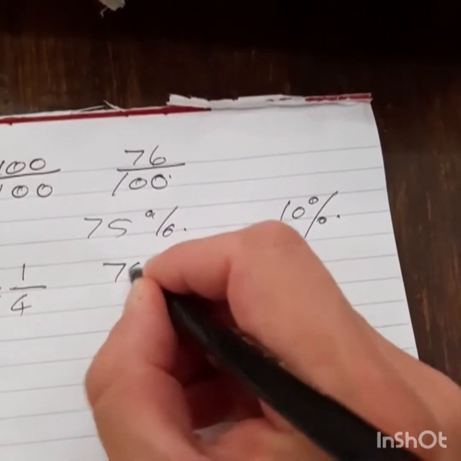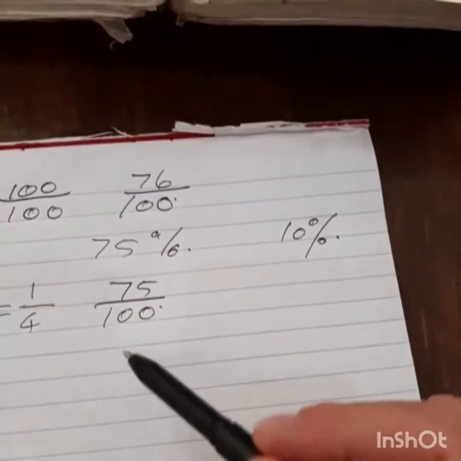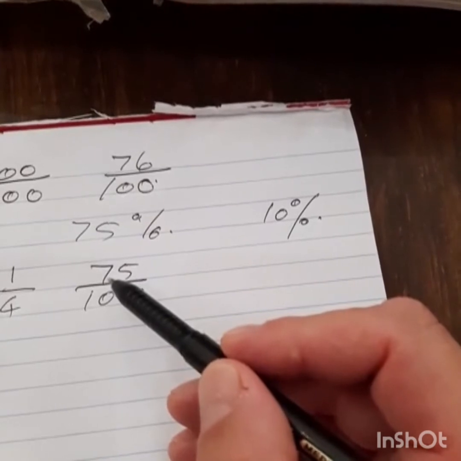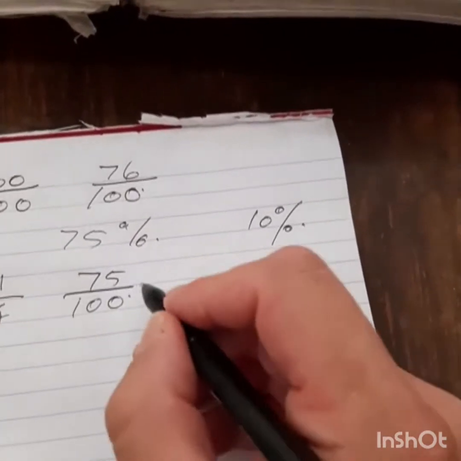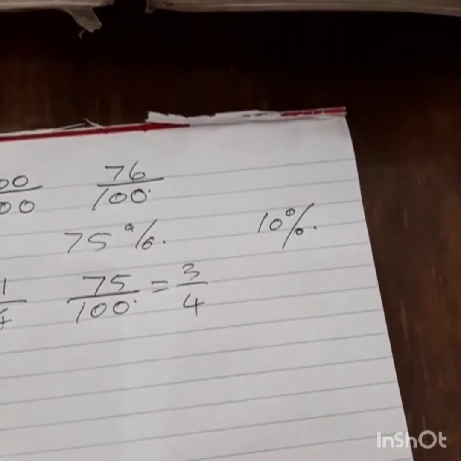Let's look at 75. So here we have 75 over 100. Here again, what can go into 100 that can go into 75? 25. 25 goes into 75 3 times, goes into 100 4 times.